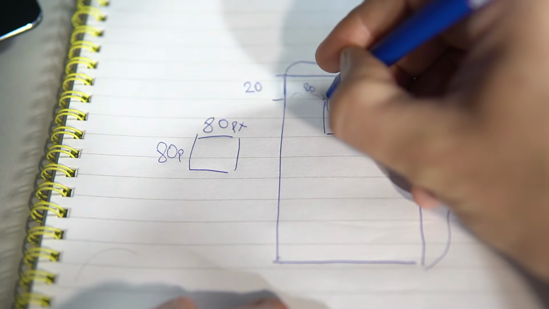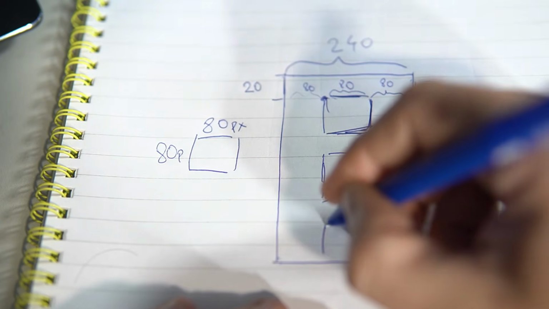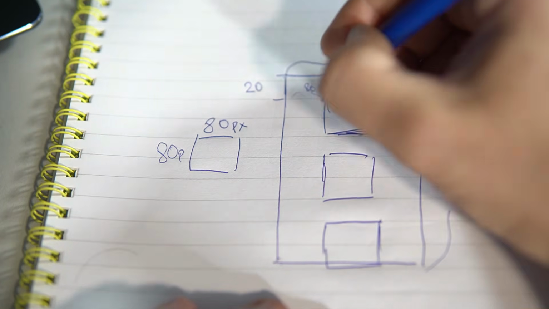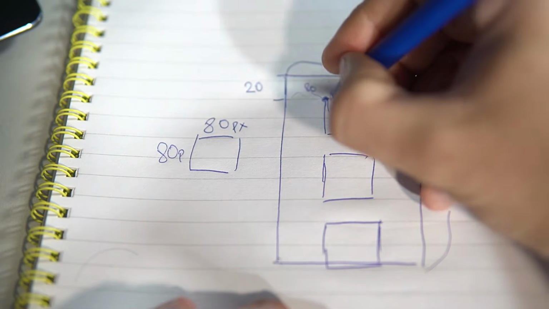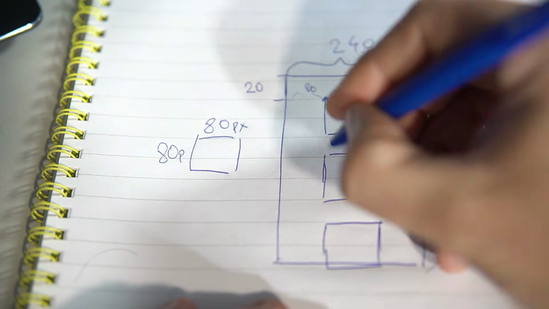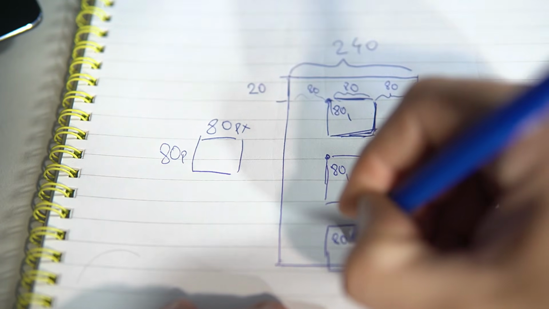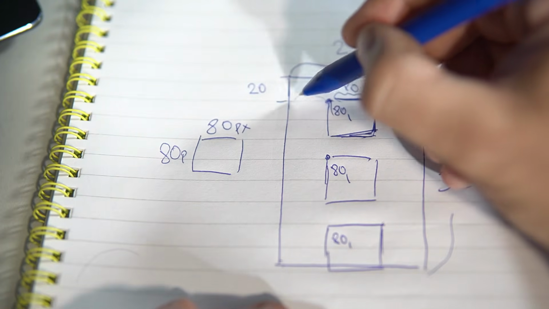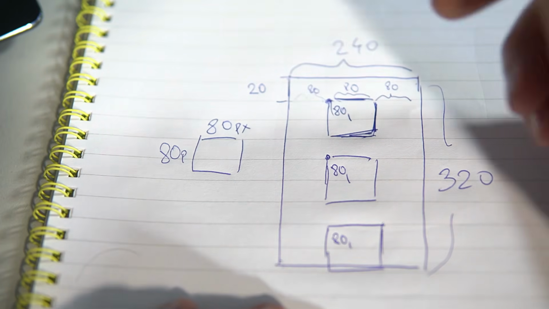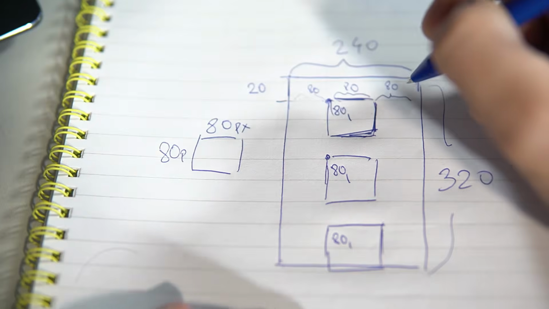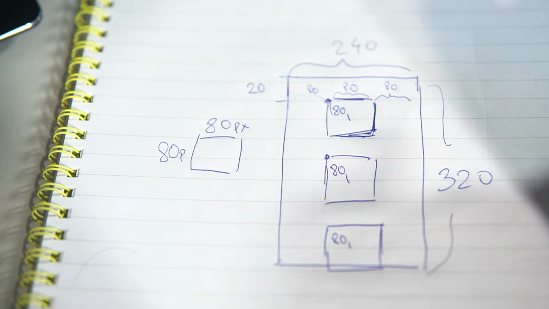And each box will have x coordinate 80, because we are starting at 80 pixels, and size is also 80. So we will have the same space from left and from right.